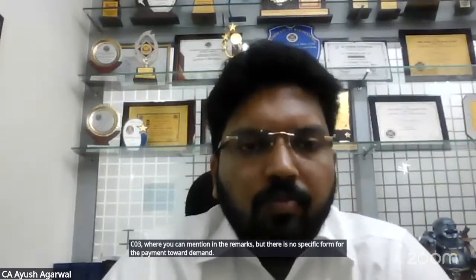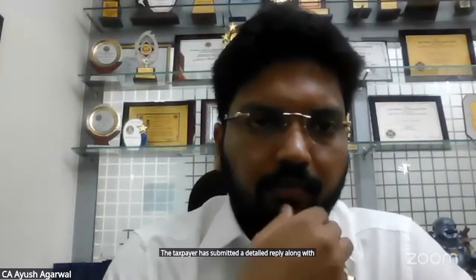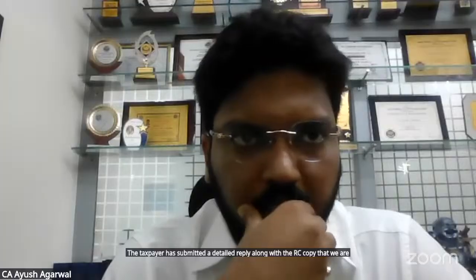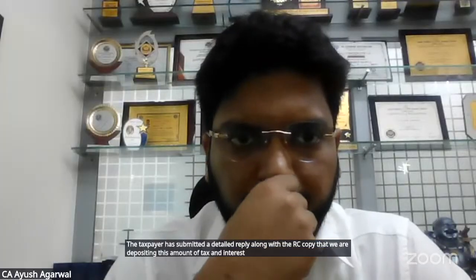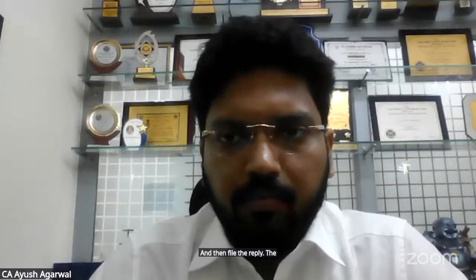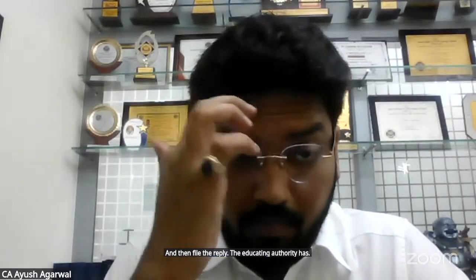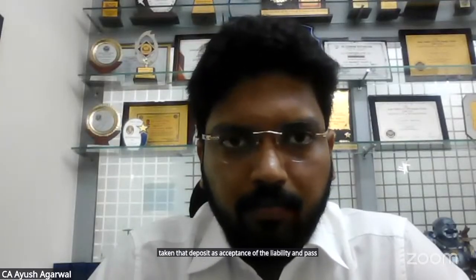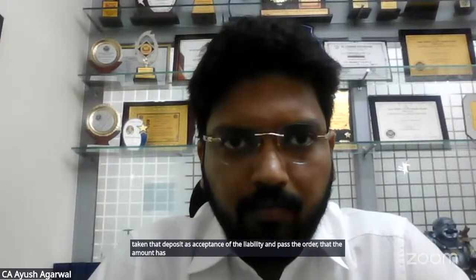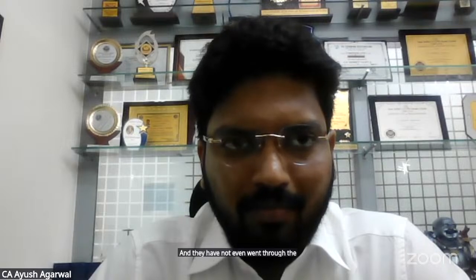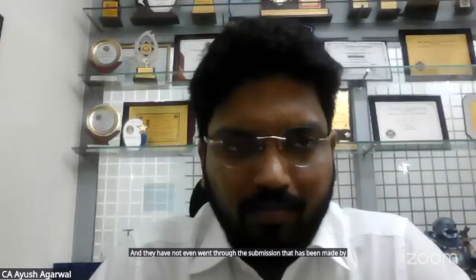The taxpayer has submitted a detailed reply along with the DRC copy that we are depositing this amount of tax and interest under dispute, and then filed the reply. The adjudicating authority has taken that deposit as acceptance of the liability and passed the order that the amount has already been paid by the taxpayer and the case is dropped. And they have not even gone through the submission that had been made by the assessee.